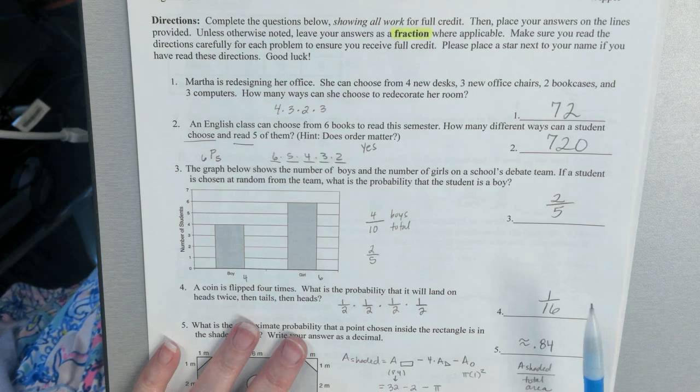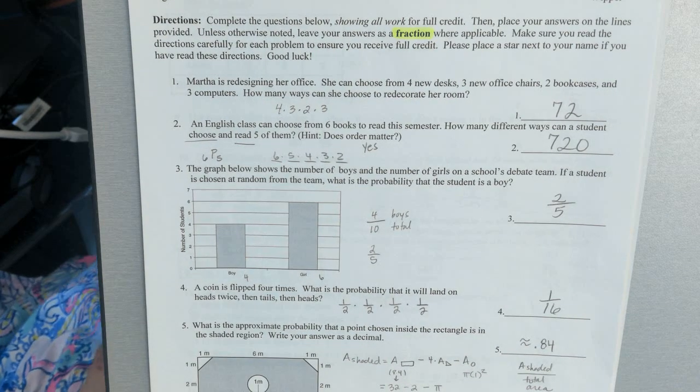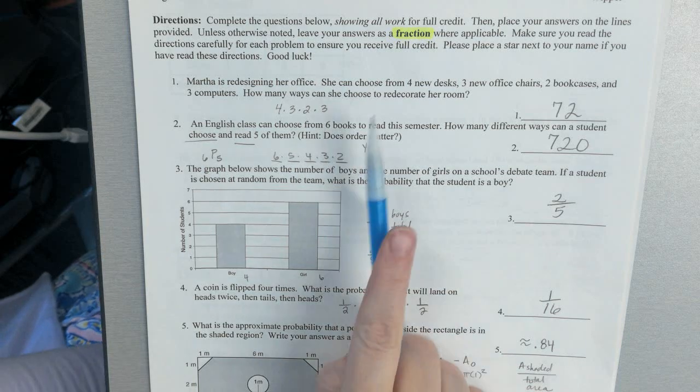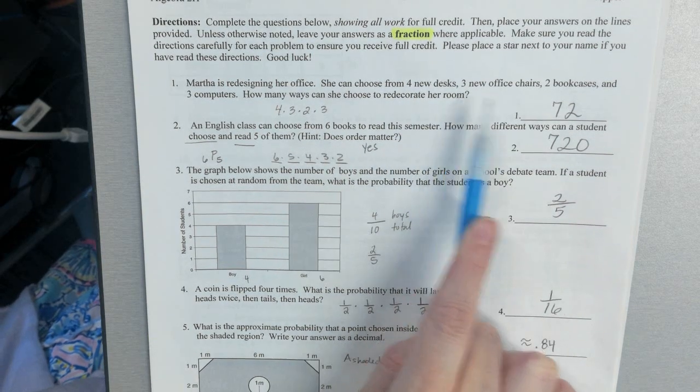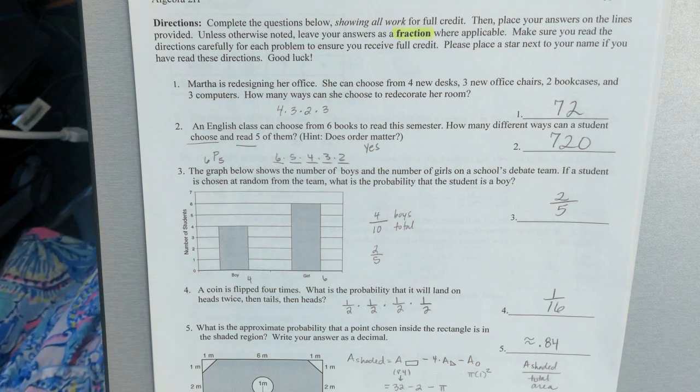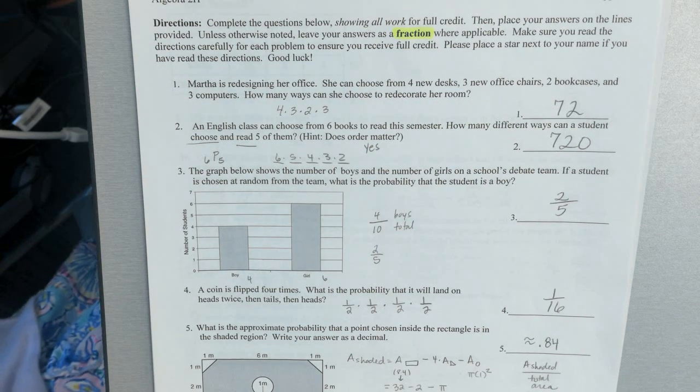All right. So for the first one, how many ways can she choose to redecorate? This is the fundamental counting principle. So you're going to multiply the 4 times the 3 times the 2 times the 3. That's how we get the 72.